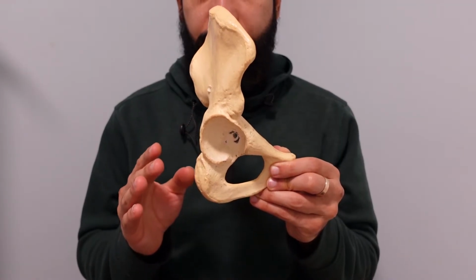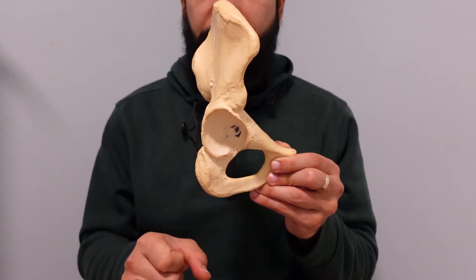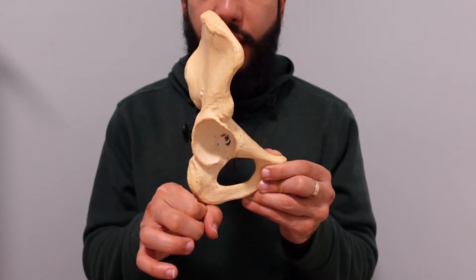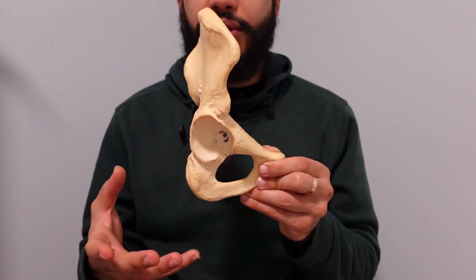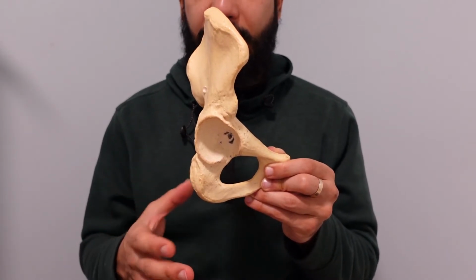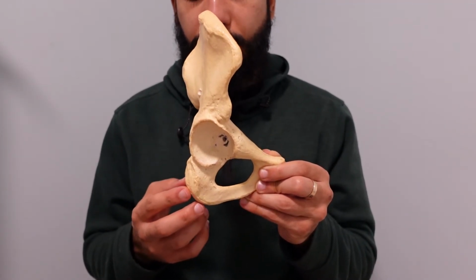All the hamstring muscles in the posterior thigh will come together to form one massive tendon that will then insert onto this ischial tuberosity. That is your common hamstring tendon. When somebody says they tore their hamstrings, 9 times out of 10, it's happening right at that common hamstring tendon. So that's your ischial tuberosity.